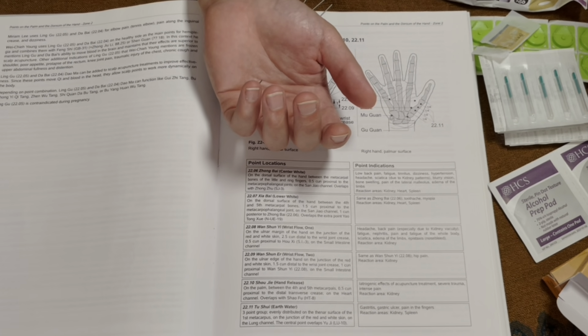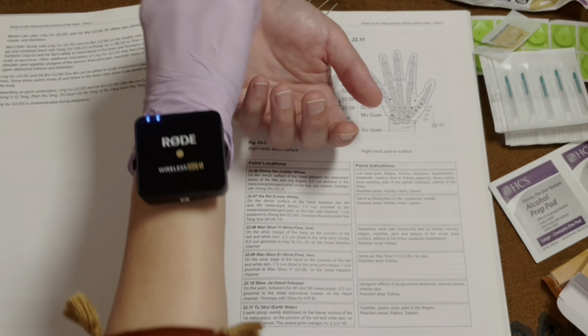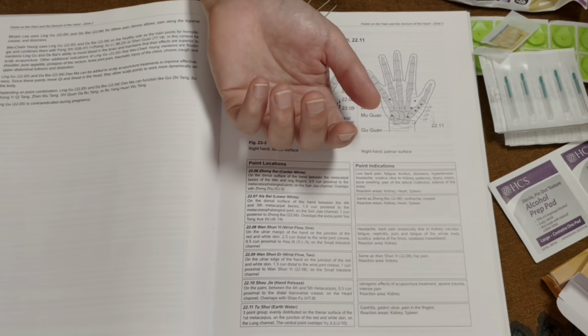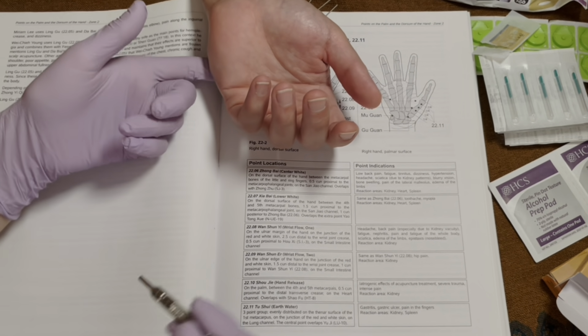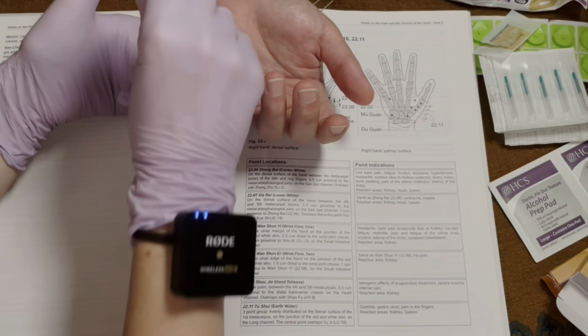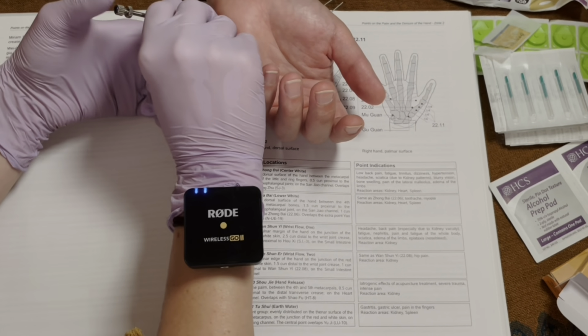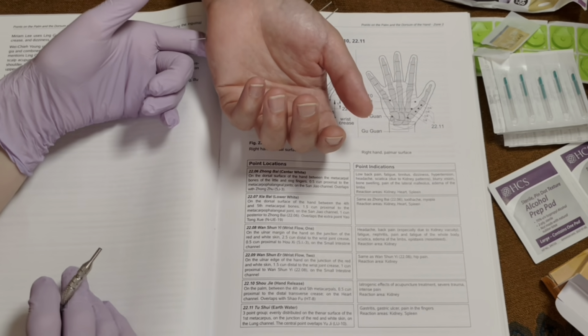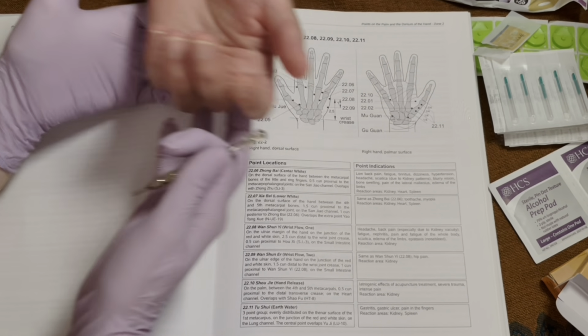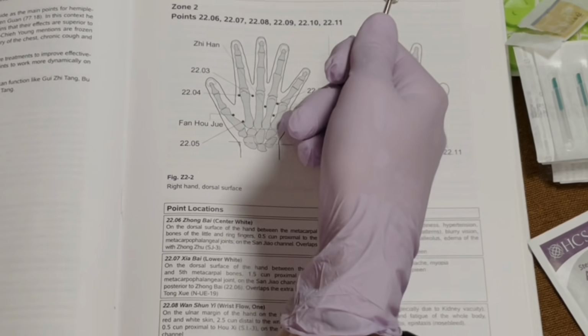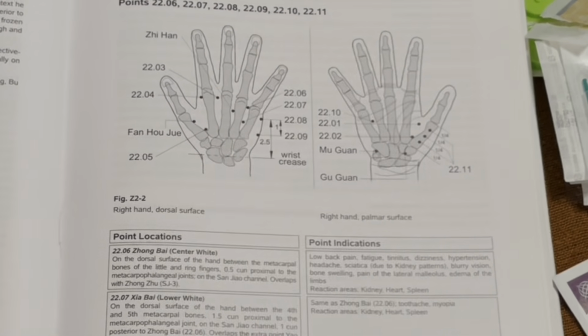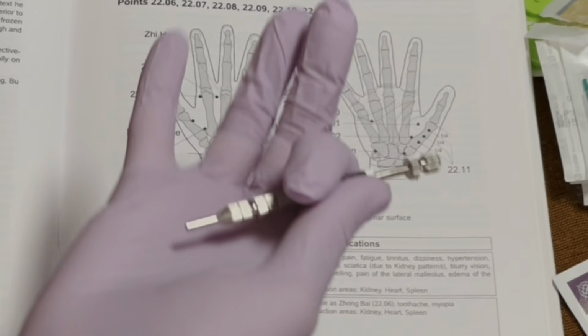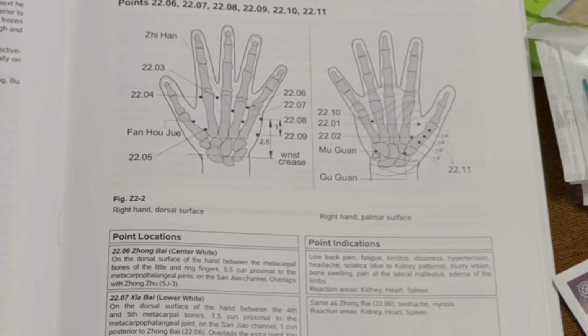And just in case, I'm going to swab that real quick. All right. So, nice deep breath and release. All right. So that's 2209, which is also seen right here, right at that ulnar side of the hand. And 2208 is just proximal to that.